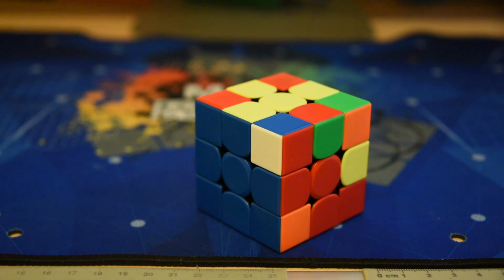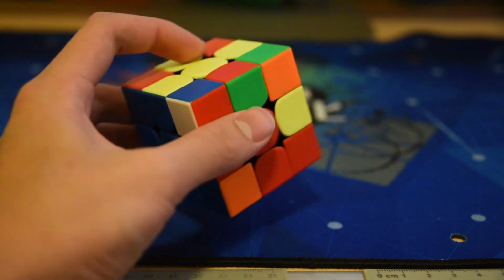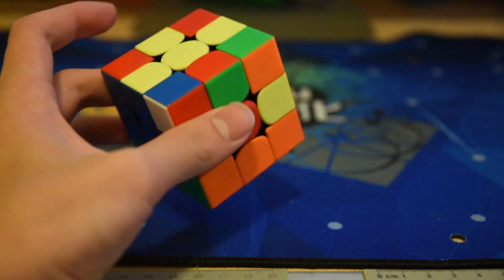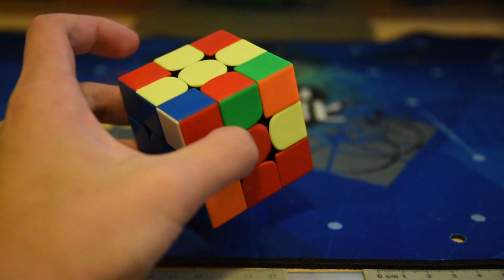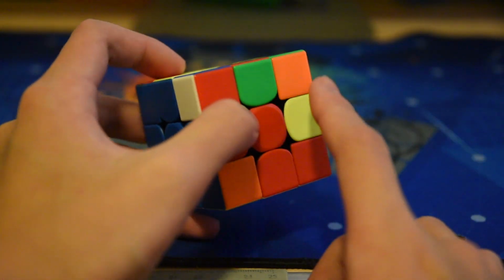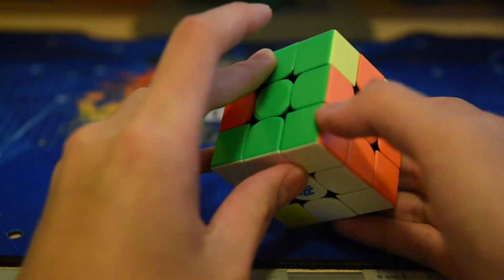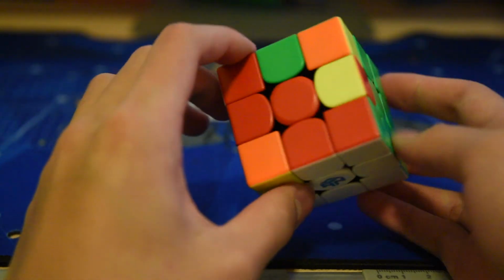To be able to do Keyhole correctly, make sure that you can do D moves fast enough, as well as make sure that you have an empty slot, at least one empty slot, just like this one. These are not empty slots because they're already paired up and correctly inserted.